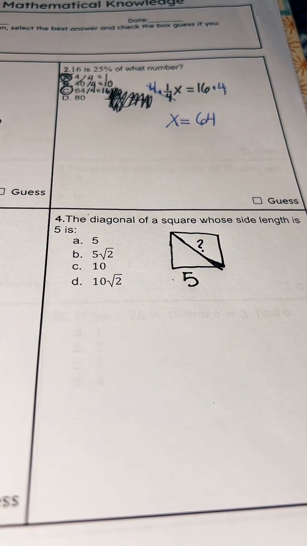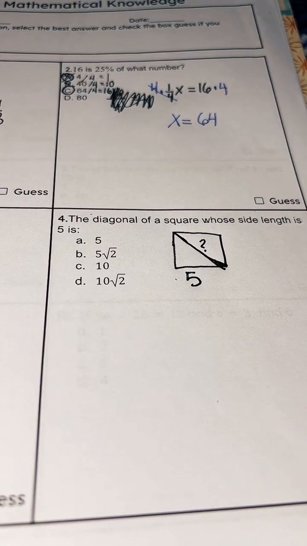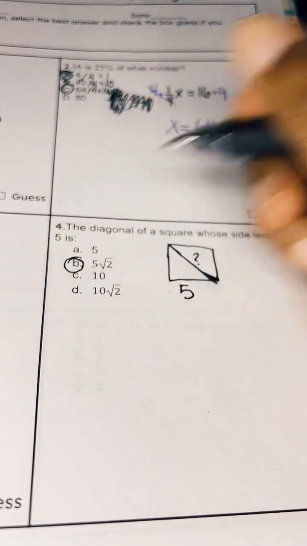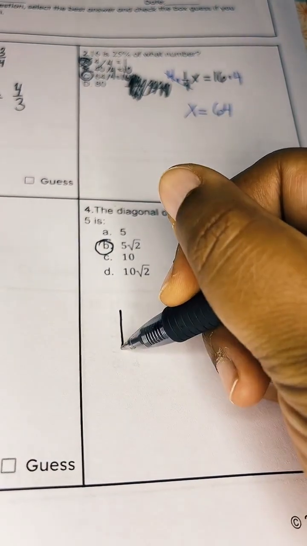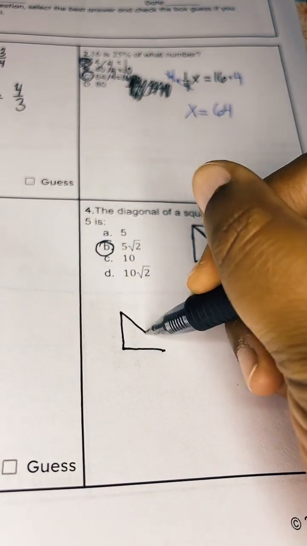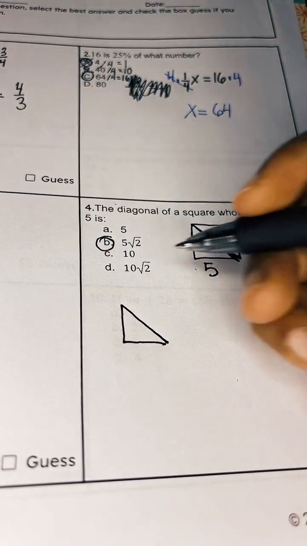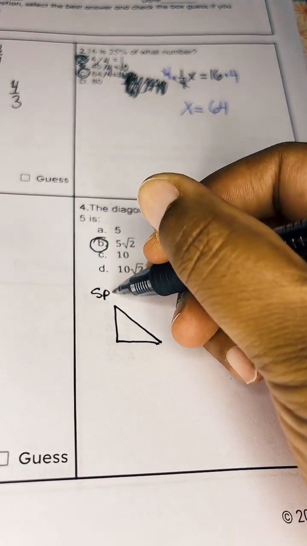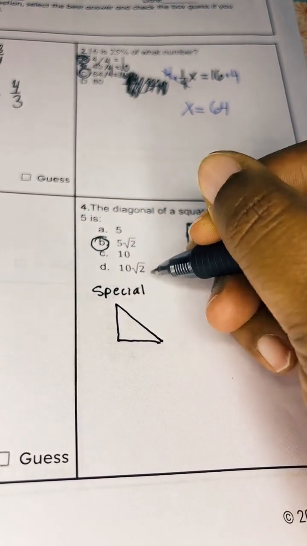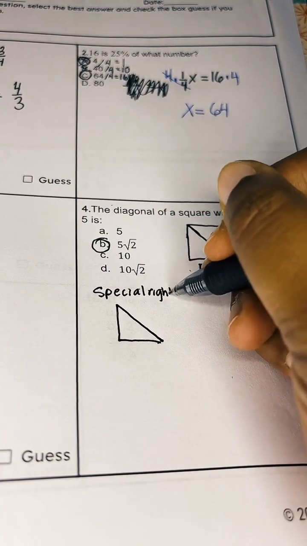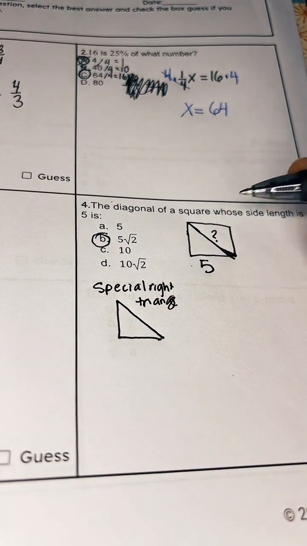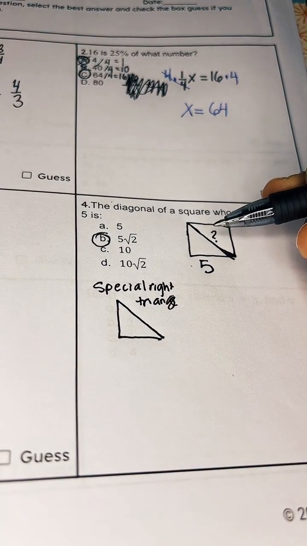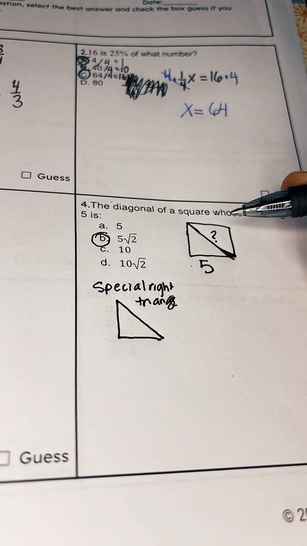Okay, now I see a whole bunch of B's. Yes, it is B. Let's talk about why it is B. Now, if you remember in your geometry class, you learned about special right triangles. Yeah, that's how I interpret it, Michael.